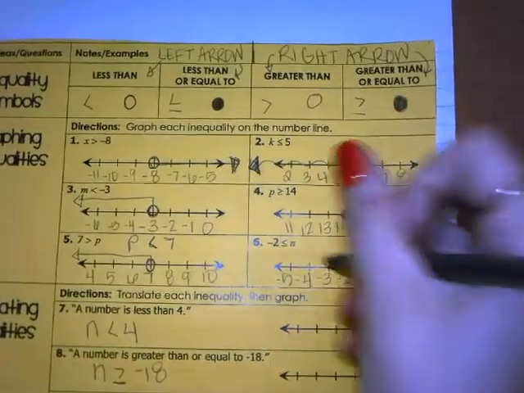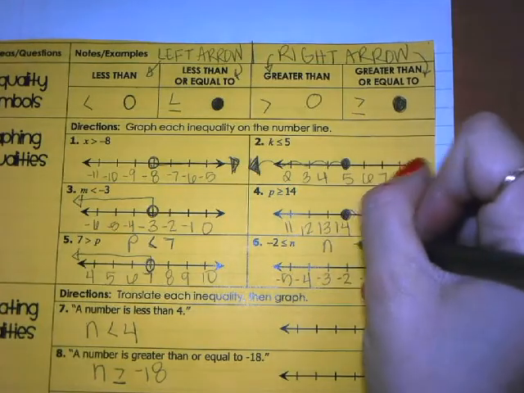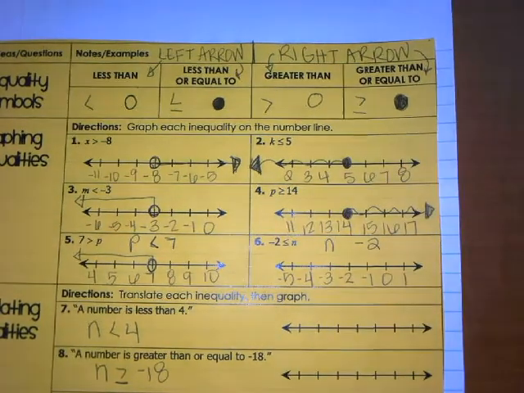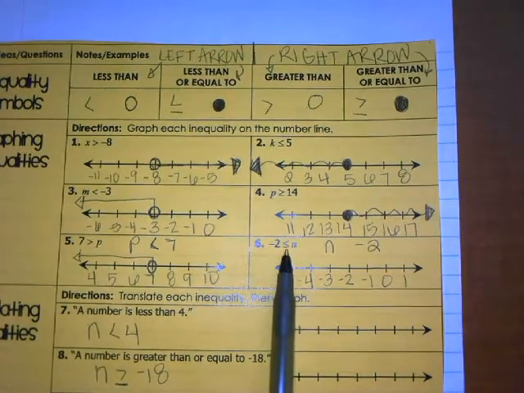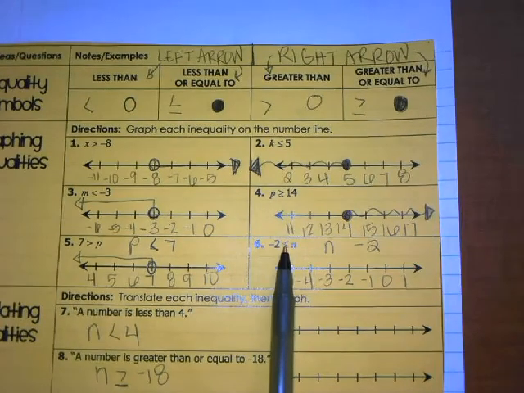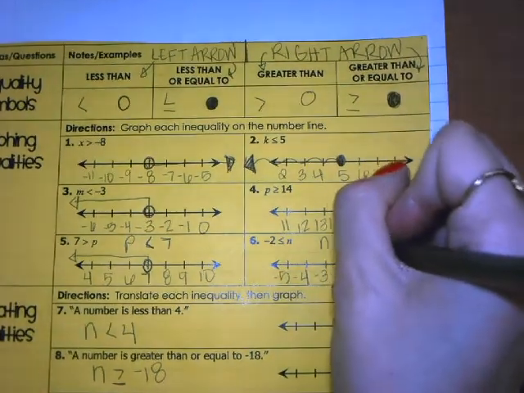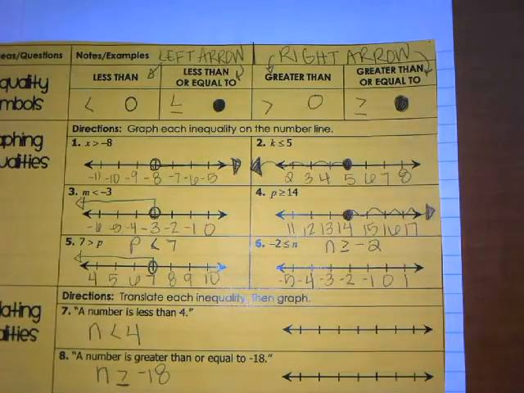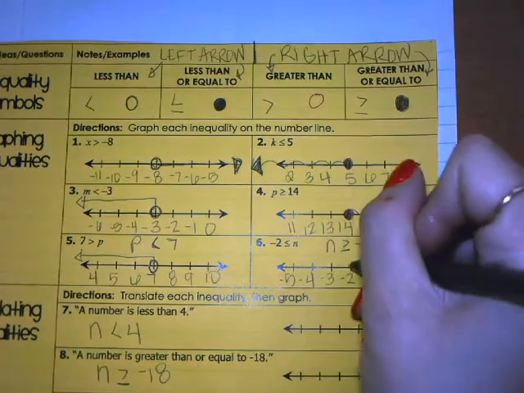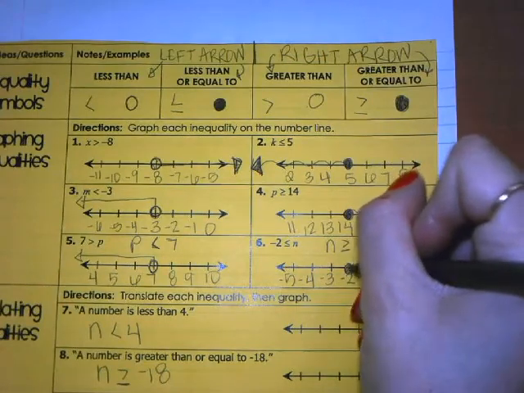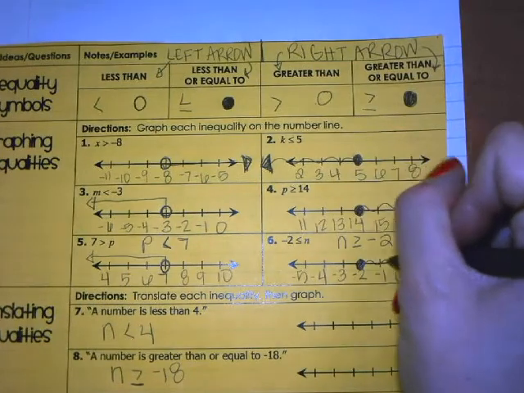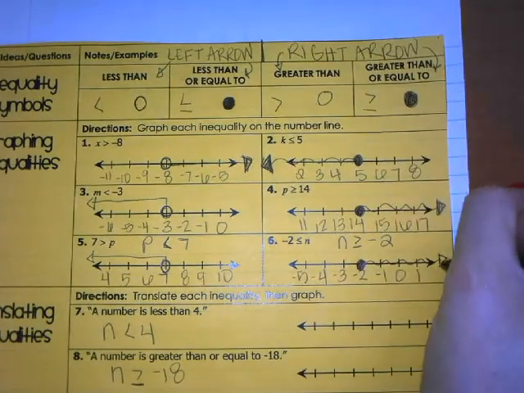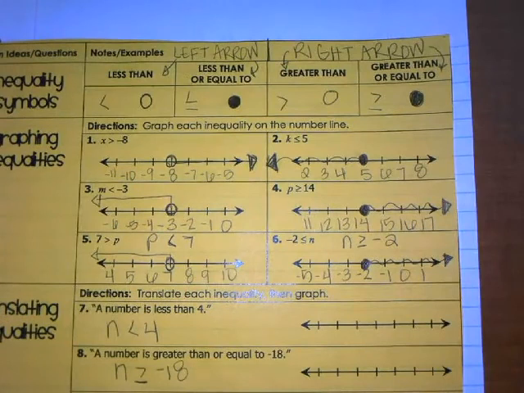Same thing. I have to flip the -2 and the n. Right now, what sign is this? And if it's a less than or equal to, I need to flip it to be a what? So do I have a closed circle or an open circle? And should my arrow go to the right or should my arrow go to the left? Because greater than goes to the right. Questions?